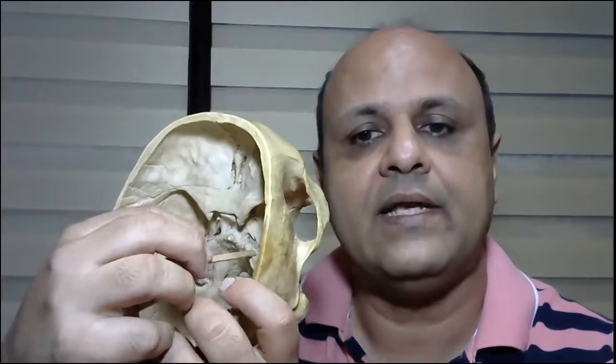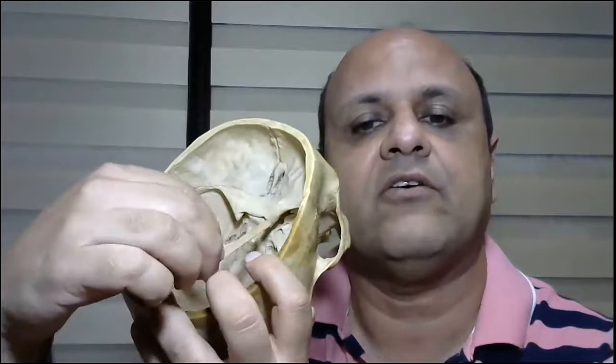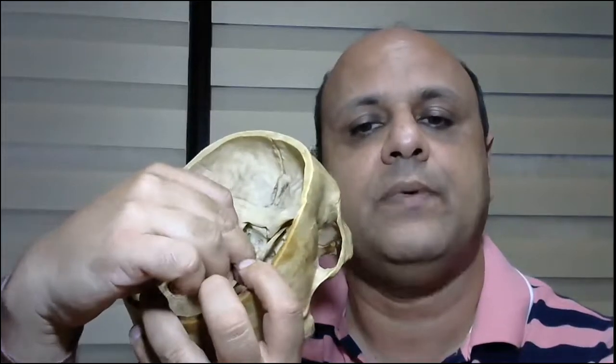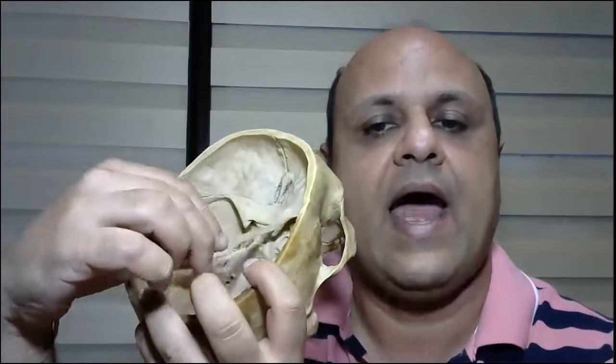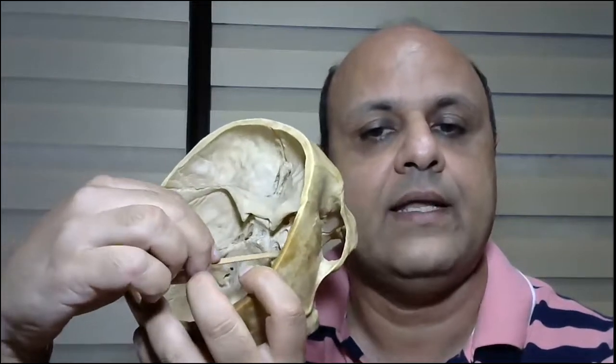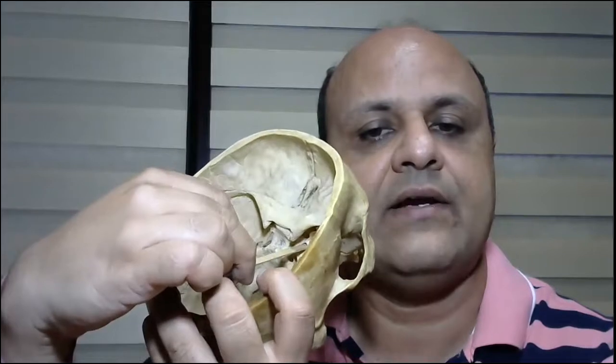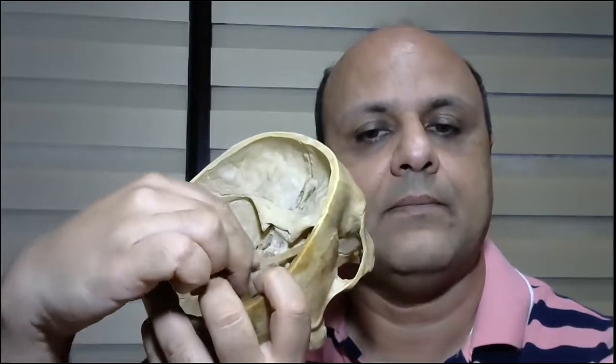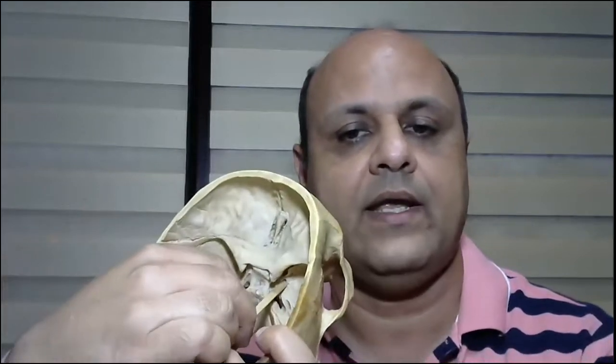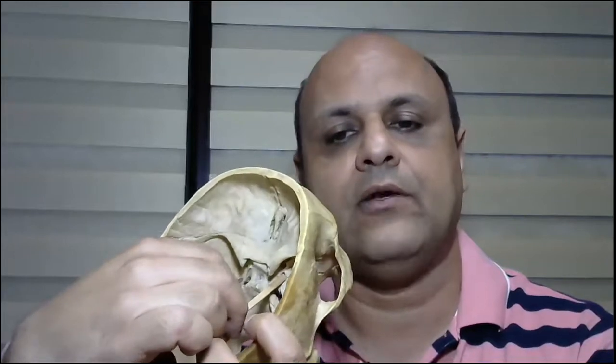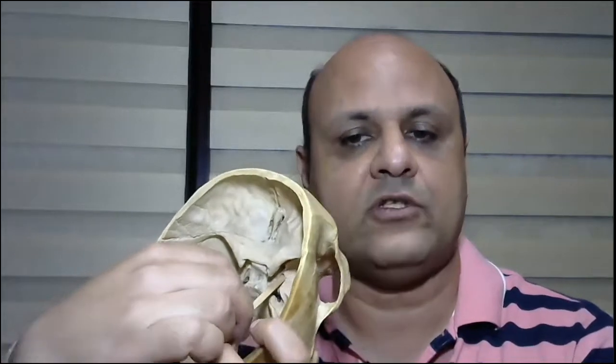And from the trigeminal ganglion, the ophthalmic division of trigeminal nerve is entering the superior orbital fissure. And from the trigeminal ganglion, the maxillary division is entering into the foramen rotundum. So this one is the foramen rotundum here. And then it goes into the pterygopalatine fossa.